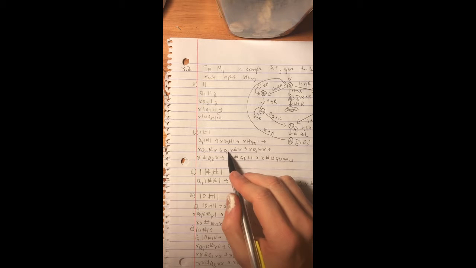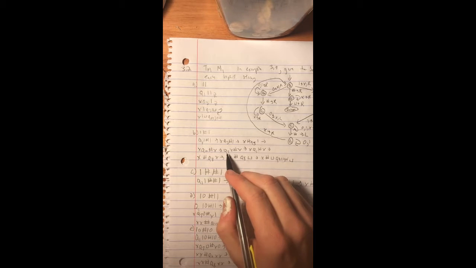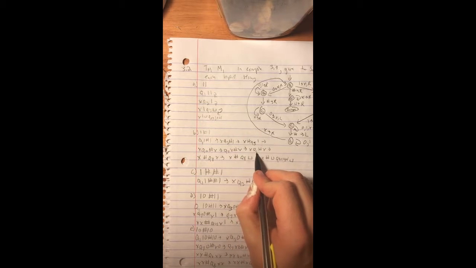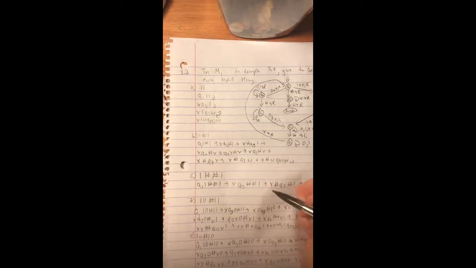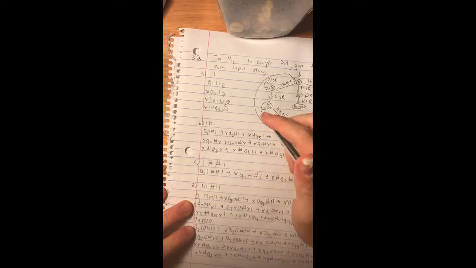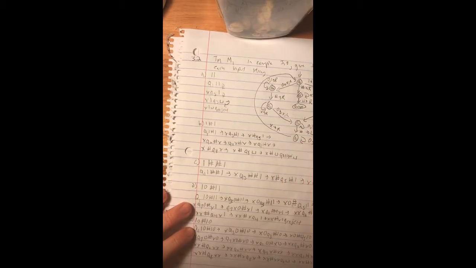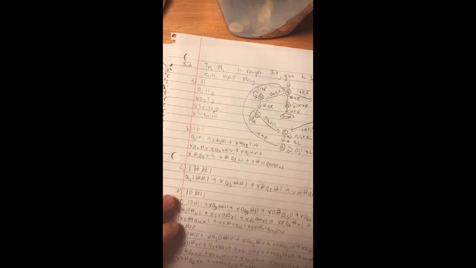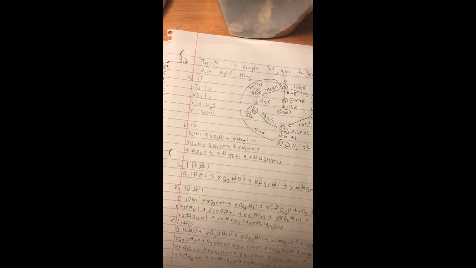So I'll say here, I would do like Q7, X, Q7. Going into this one, I would put another X here, say. It was just very hard for me to understand conceptually, to read the state diagrams, and it gave me a lot of problems figuring out how to write them.